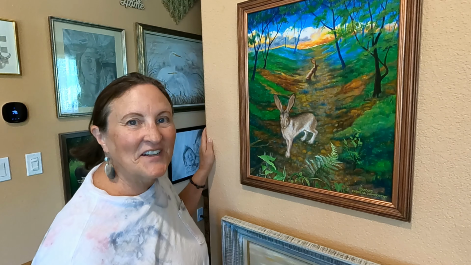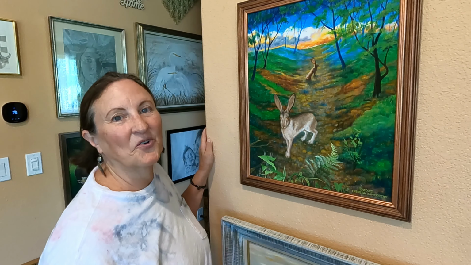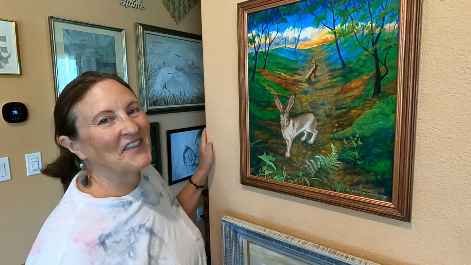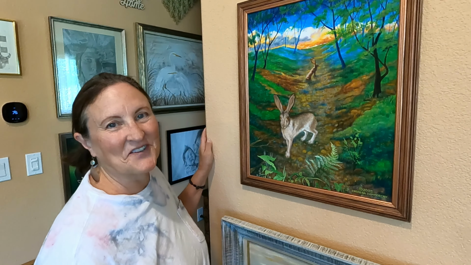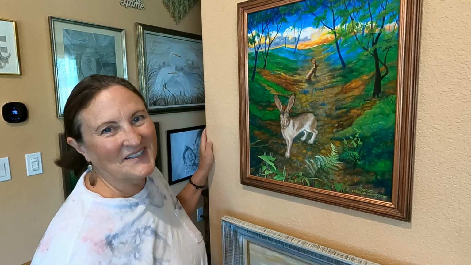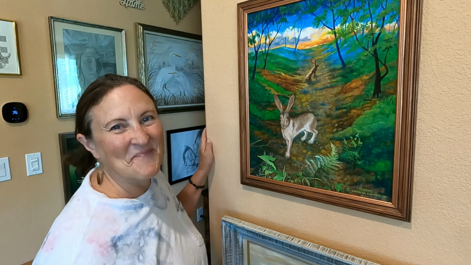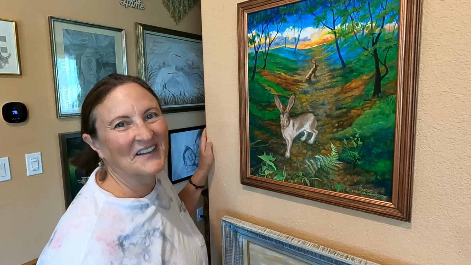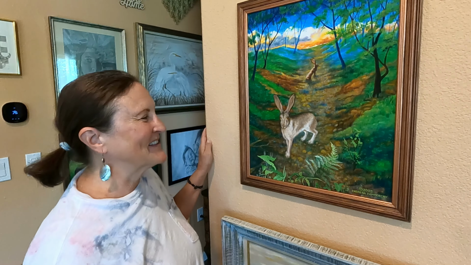But after I was finished with the painting, I decided to Google the spiritual meaning of jackrabbits. And the metaphysical qualities of jackrabbits, they're both positive and negative. They're all over the map. So, of course, I'm going to go with the positive meanings of jackrabbits.